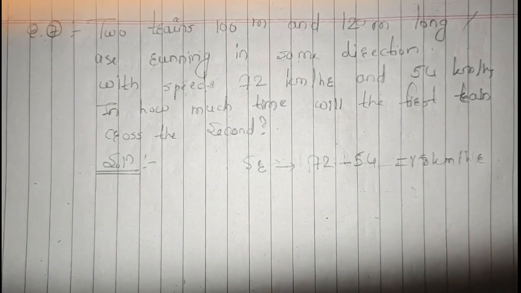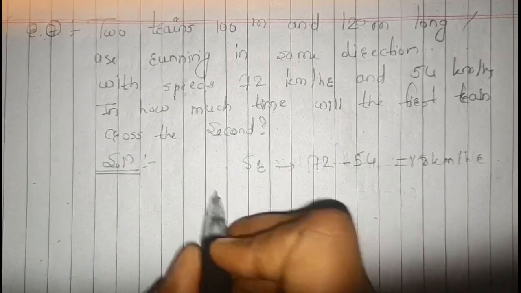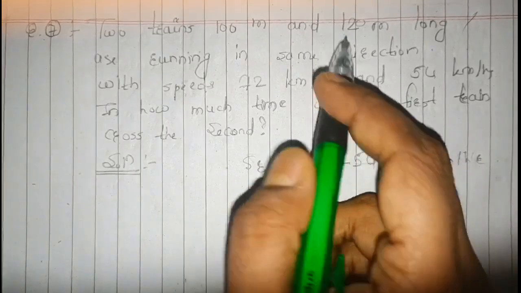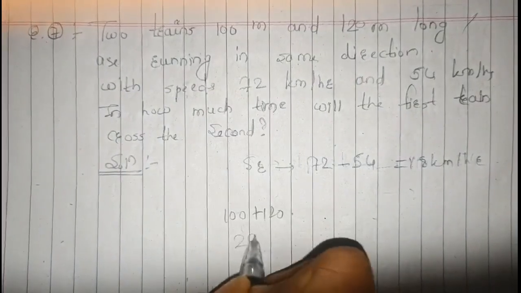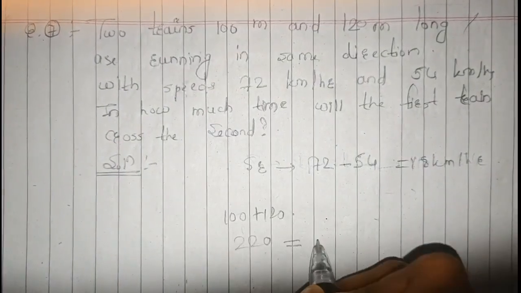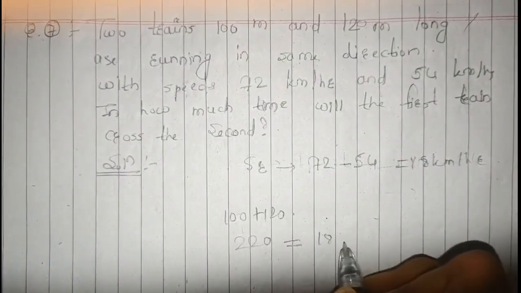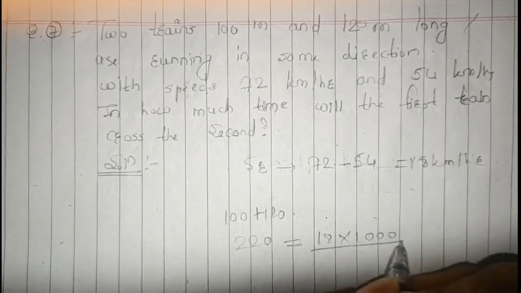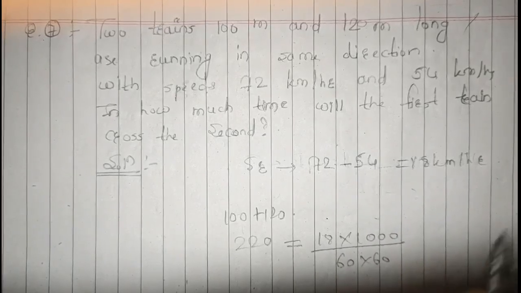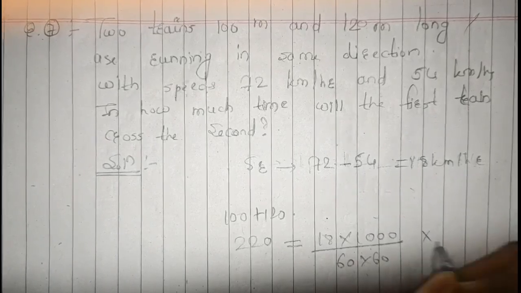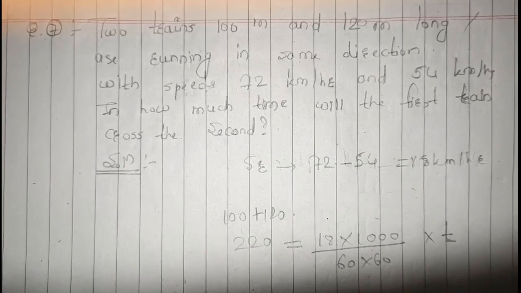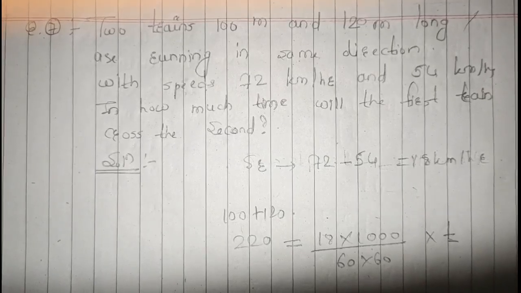The length is given as 100 plus 120, which is nothing but 220, which equals 18 into 1000 by 3600, which is simply converting kilometer per hour into meters per second, as we need to find time here. When we say time, we mostly go for seconds, because it would require seconds for them to cross each other.